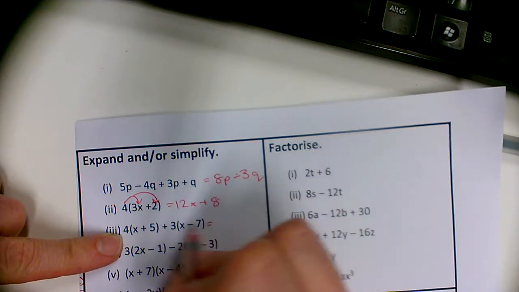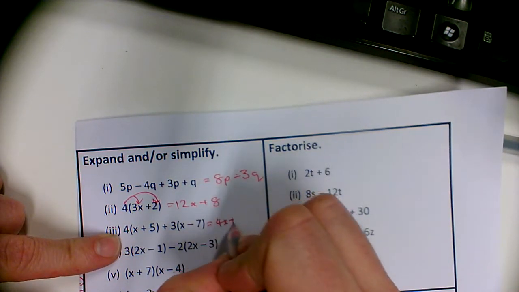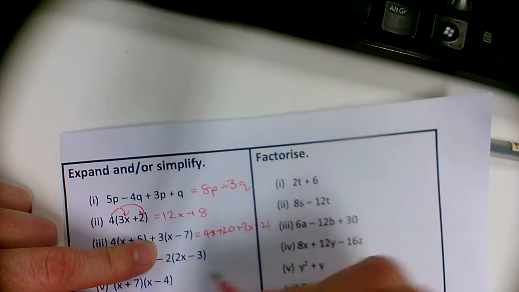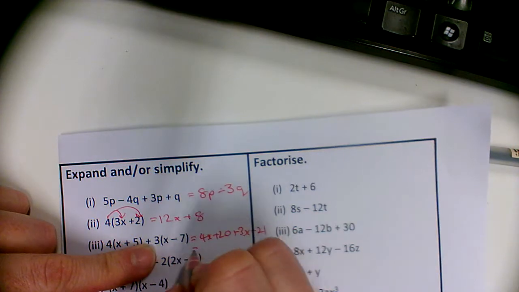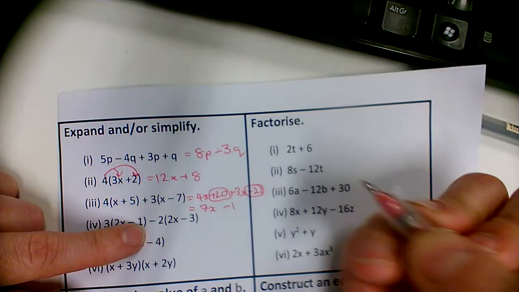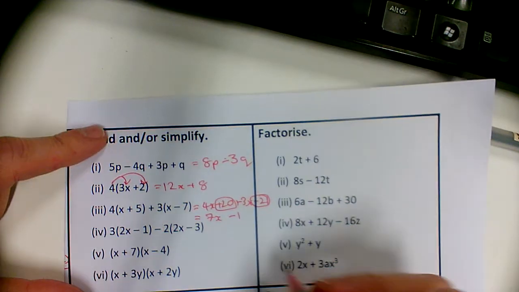Then I've got 4x plus 20 plus 3x minus 21. And then that simplifies to 7x minus 1, because the positive 20 take away 21 makes negative 1.